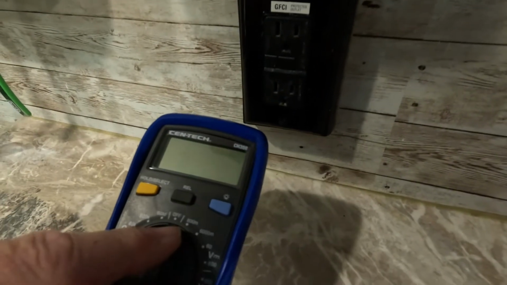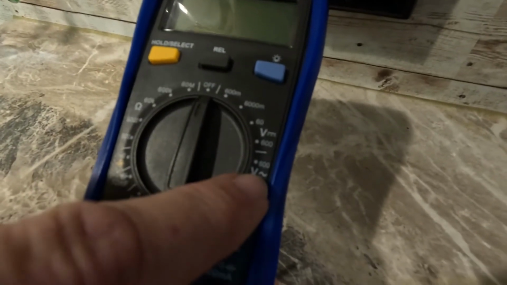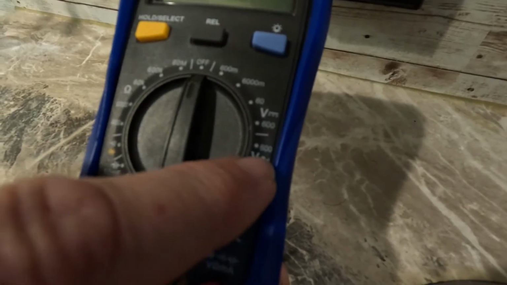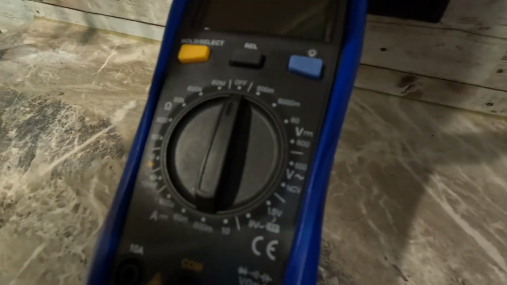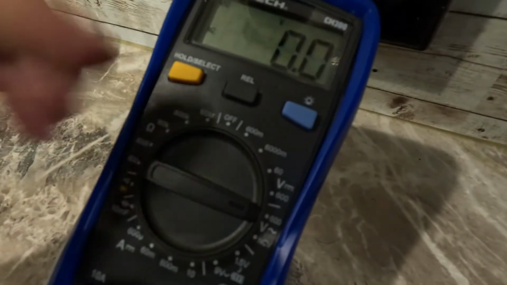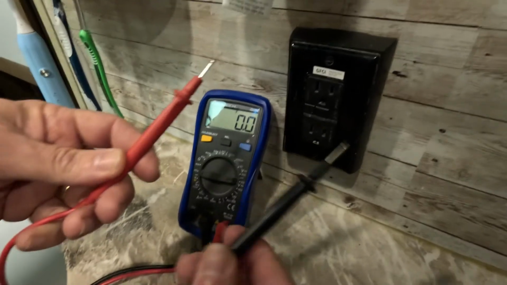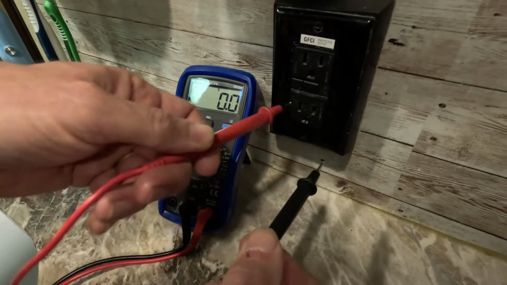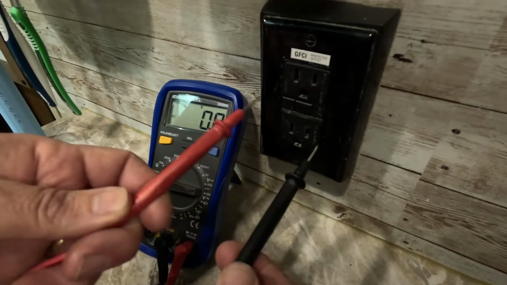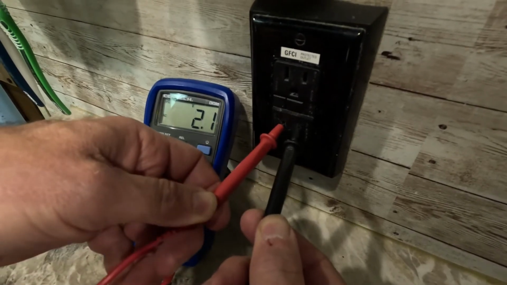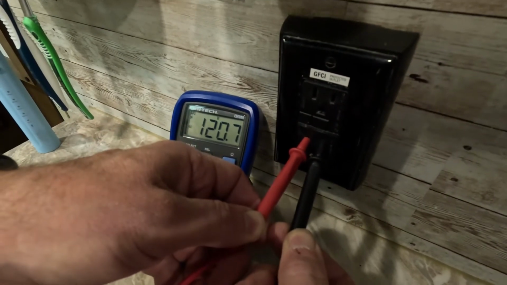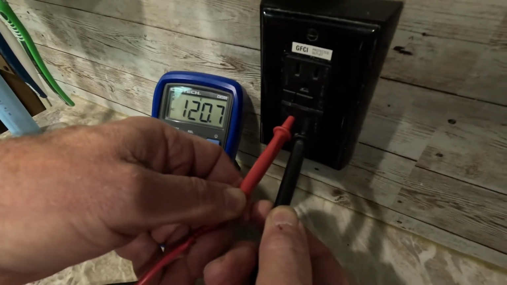So now we're going to want to use the AC setting. You're going to find that little wavy line. That's going to be AC. This is going to be 110 volt, so we'll use the 600 volt setting on AC. So we're going to take our leads and we're just going to put them in each of the slots for our AC outlet. So black lead on one side, red lead in the other side, and you can see we've got 120 volts on this outlet.